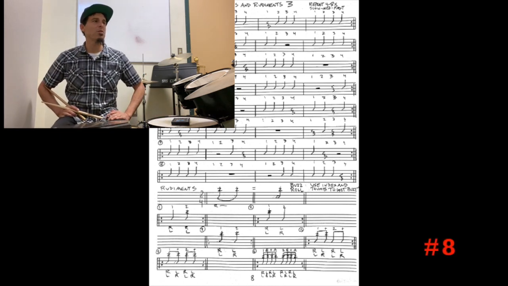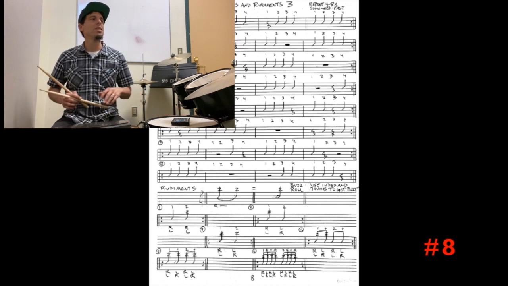Okay, let's go on to the last one, number 8. We're going to start off with 4 quarter notes on bar 1. We'll have a whole note rest for bar 2. On bar 3, we start off with a half note rest for beats 1 and 2, and then we'll have quarter notes on beats 3 and 4. And then on bar 4, we'll have quarter notes on beats 1, 2, and 3 with a quarter note rest on beat 4.